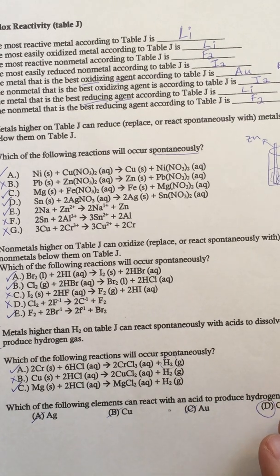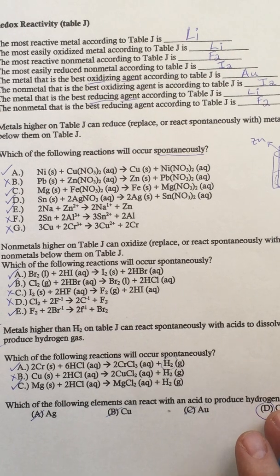Okay, next video will be the next type of electrochemical cell called a voltaic or galvanic cell. It's really just a battery. See you then.